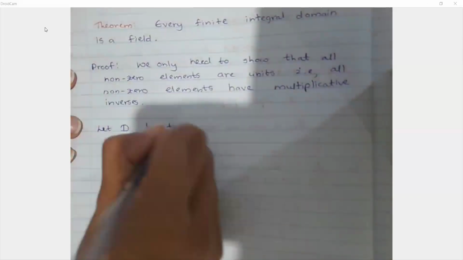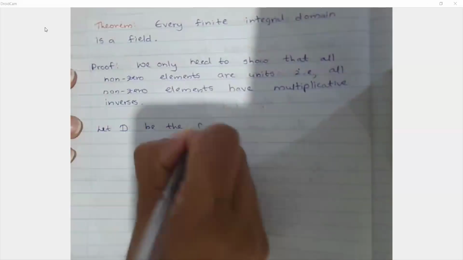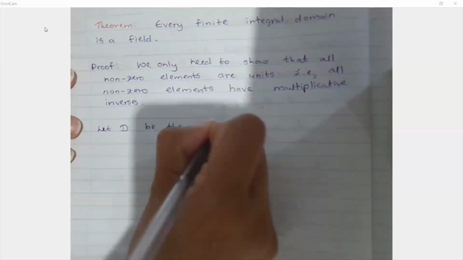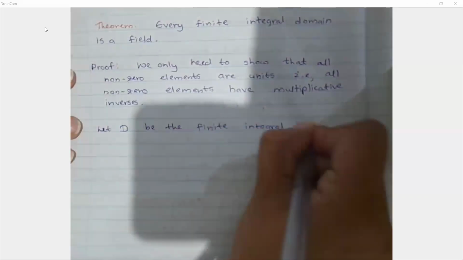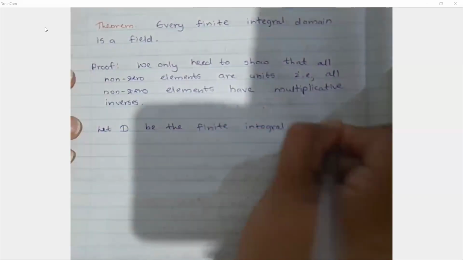Let's take D to be a finite integral domain, and we will show that all of its non-zero elements have multiplicative inverses. Because it's finite, let's take its elements to be of this form.